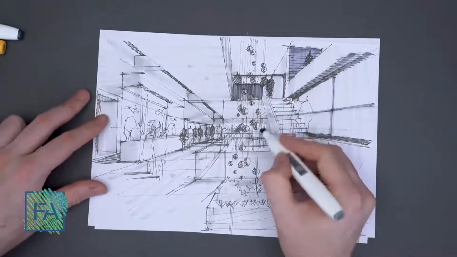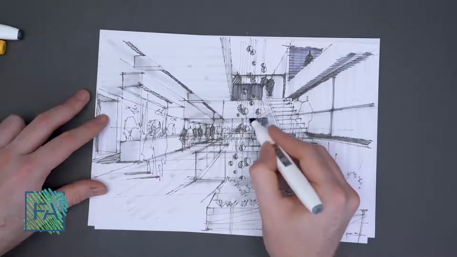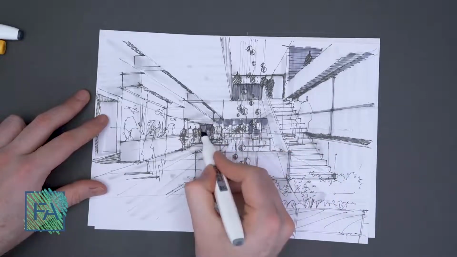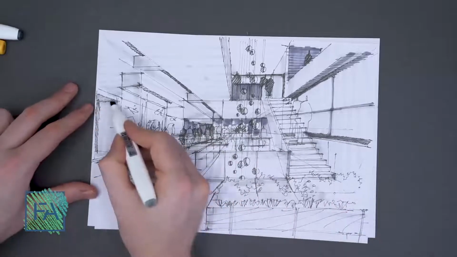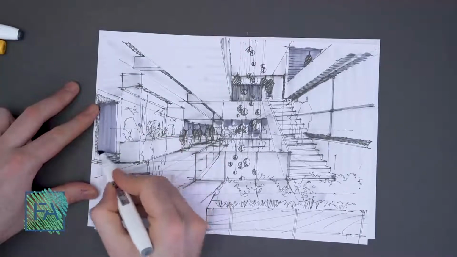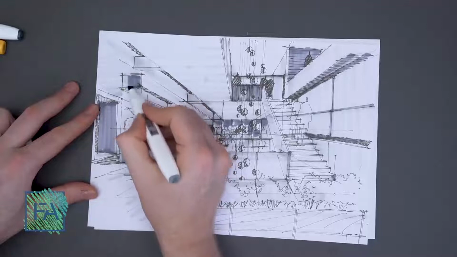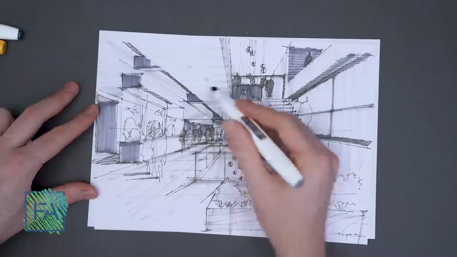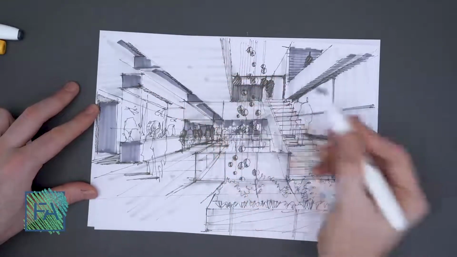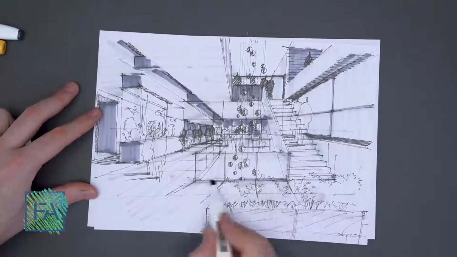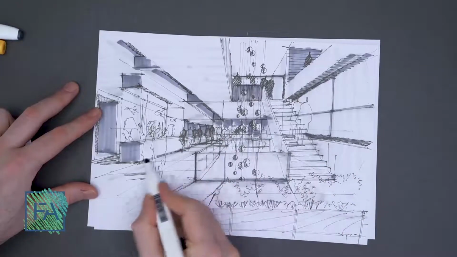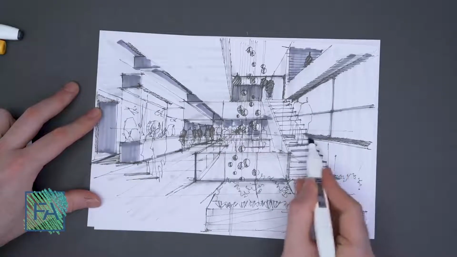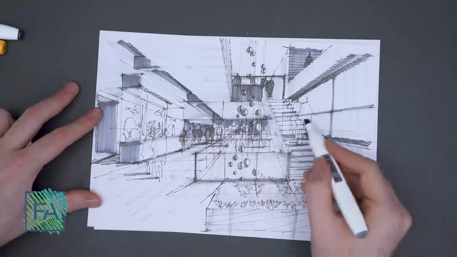So do this step by step. Don't do it just at once. Move from light to dark. And when you do that, it will automatically form. Look, when we're just doing surfaces on this side, it's forming. And do the corners and edges all the time.